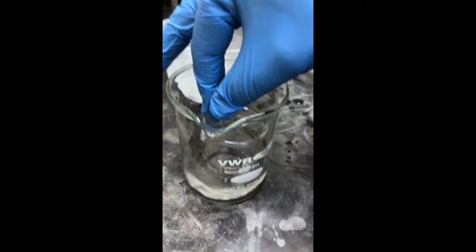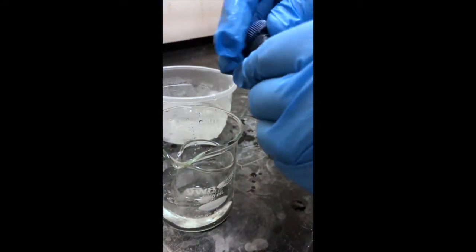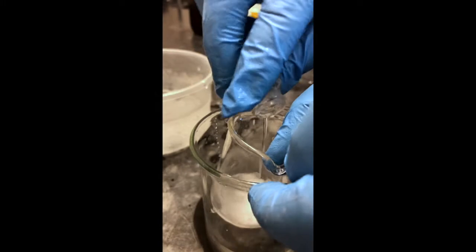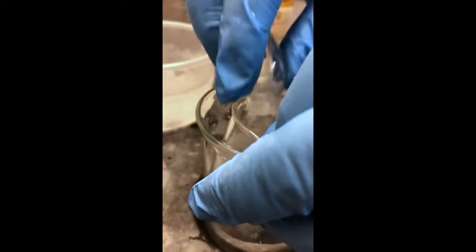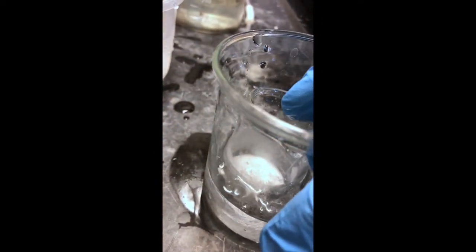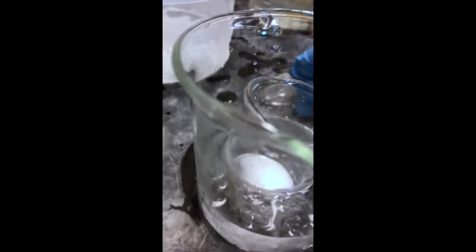So once this is in an ice bath and stable, we take our reaction mixture and pour it onto the acid. Immediately you see a white, cloudy solution form. As you put the proton on all of the basic sites, it becomes less soluble in water and comes out of solution.